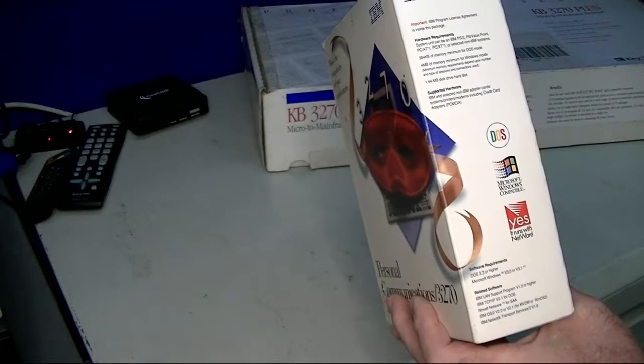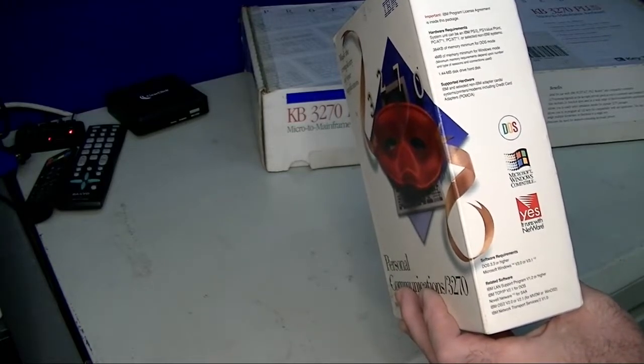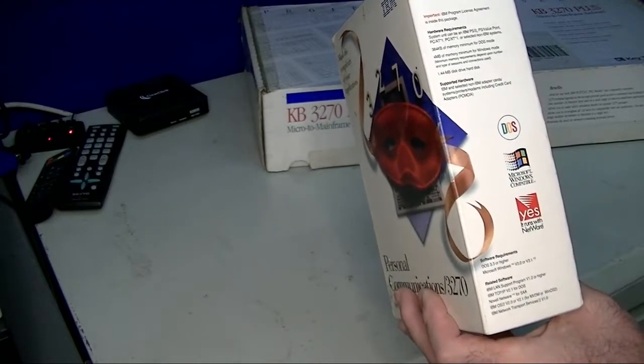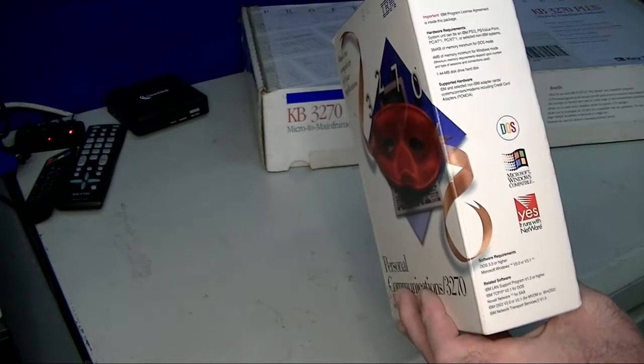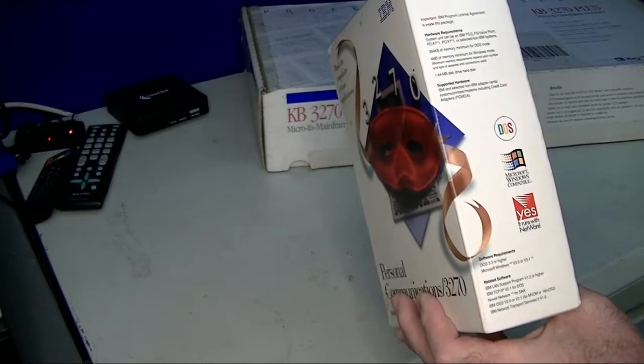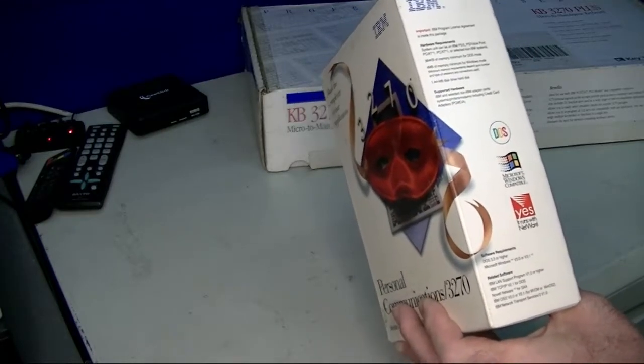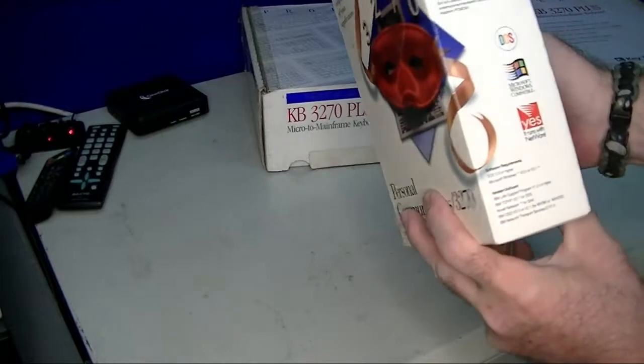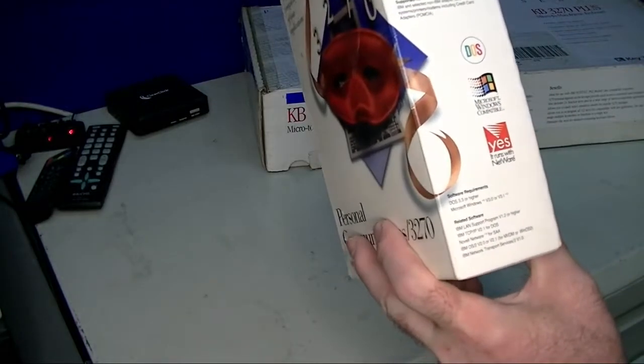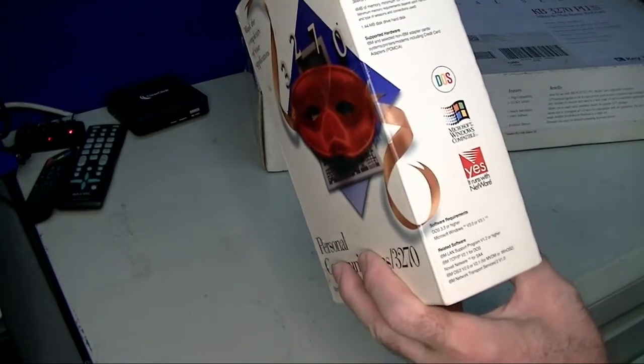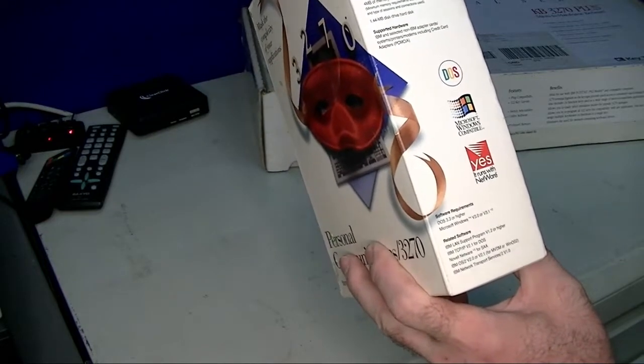Supported hardware, IBM and selected non-IBM adapter cards, systems, printers, modems, including credit card adapters, PCMCIA. Software requirements, DOS 3.3 or higher, Microsoft Windows version 3.0 or version 3.1.